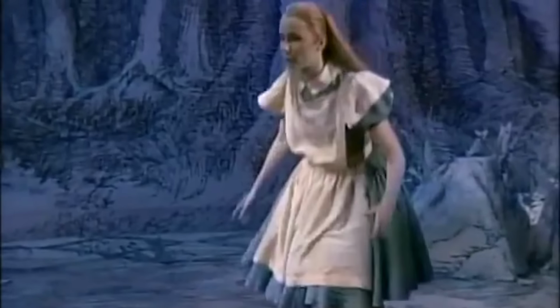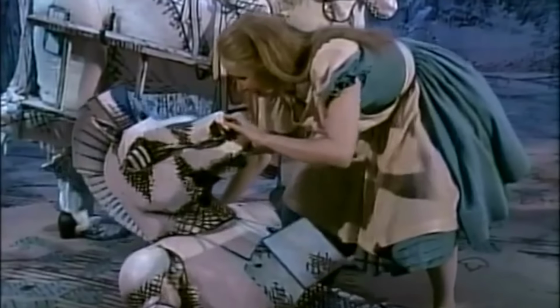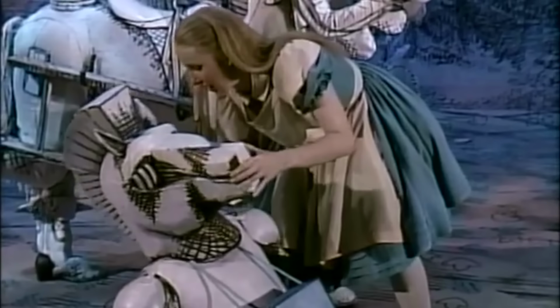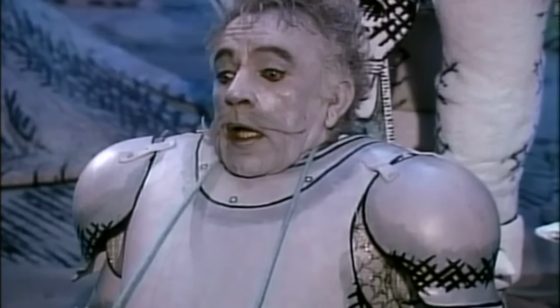A character who may not quite have the right answers is the Knight, a daydreaming inventor who Carroll uses to produce a playful satire of deductive reasoning, when he explains to Alice his new method of getting over a gate.